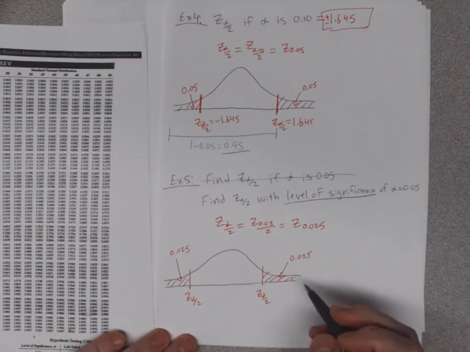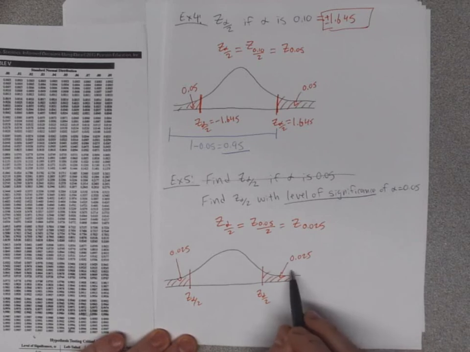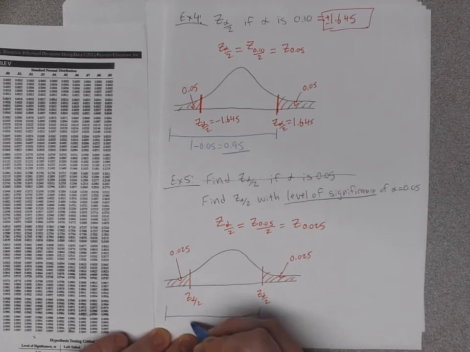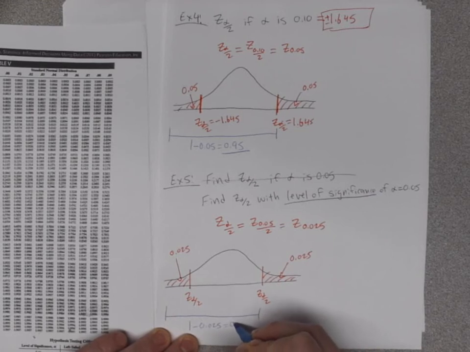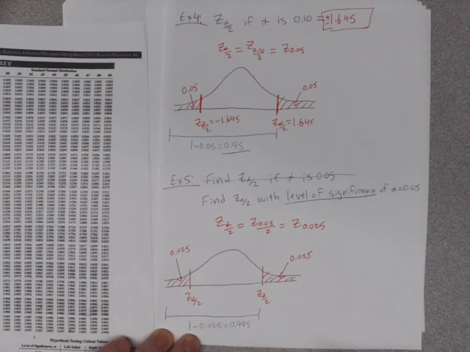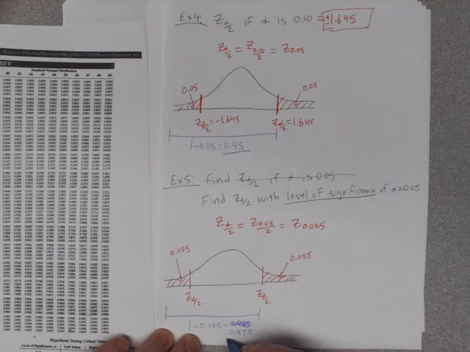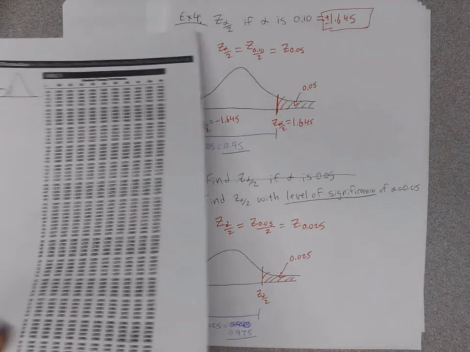So if I know 0.025 is in this tail, then that means the rest of this has to be 1 minus 0.025, which is equal to 0.975. So this is the value I want to look up in my table.